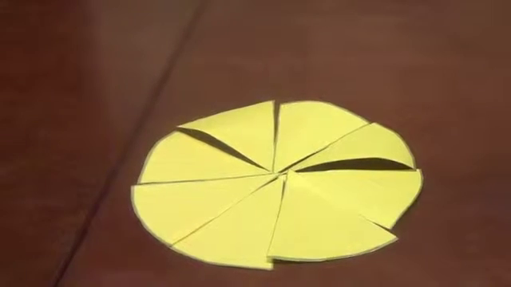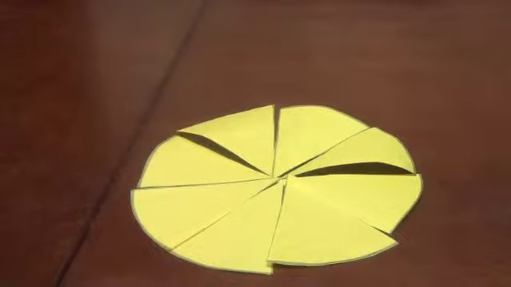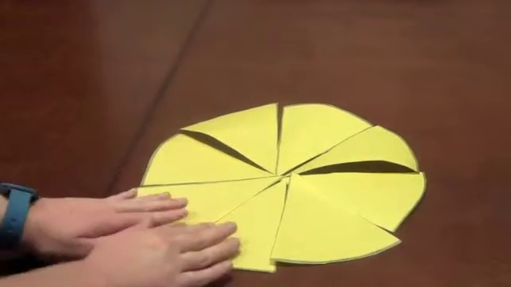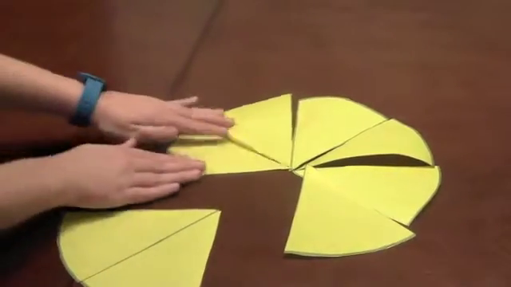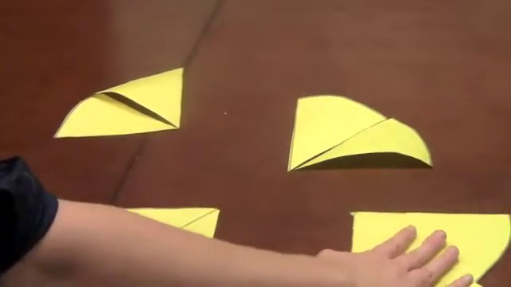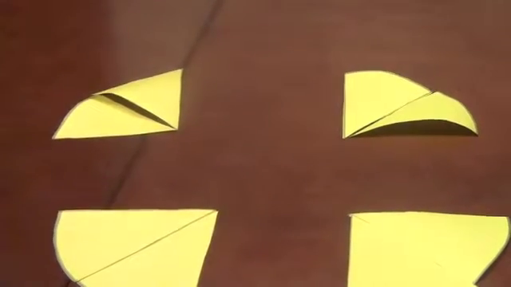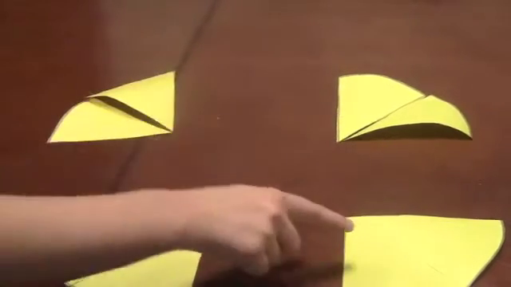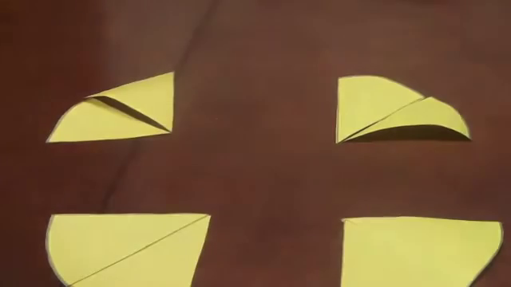The first example uses a circle split into equal elements of 8. We want to see how many groups of 2 are contained in the elements of 8. We will take away one group of 2 and call this group A. We'll also take another group of 2, call this group B, another, C, and the last group of 2, D. Now we count up the number of groups. So we have 1, 2, 3, 4 groups. Therefore, 8 divided by 2 is equal to 4.